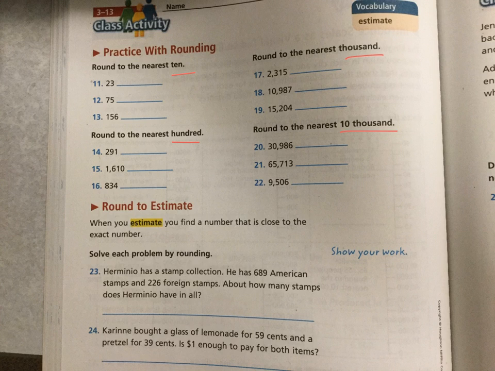23, it's either 20 or 30. And 23 stays down at 20. Let's jump over to number 17. Nearest thousands, that's 2,000. So the 2 possible answers are 2,000 or 3,000. The 3 says to stay down at 2,000.